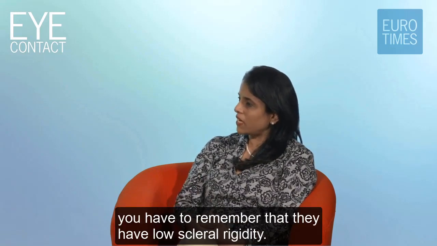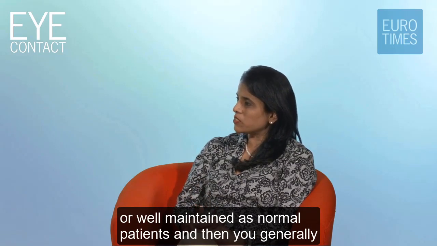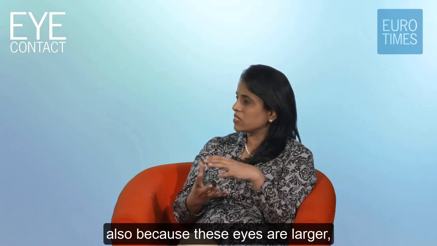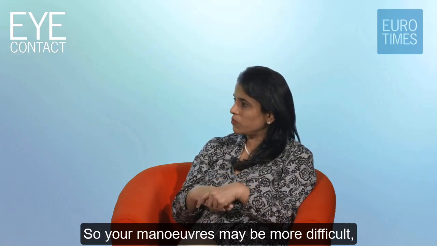You have to remember that they have low scleral rigidity, so their corneal tunnels may not be as well constructed or well maintained as normal patients, and then you generally also, because these eyes are larger, you do end up working a little bit more vertically, so your maneuvers may be more difficult.